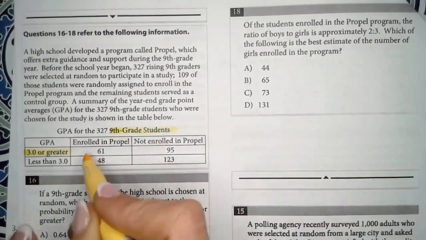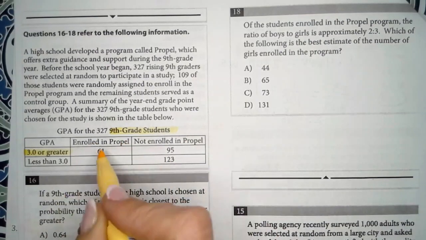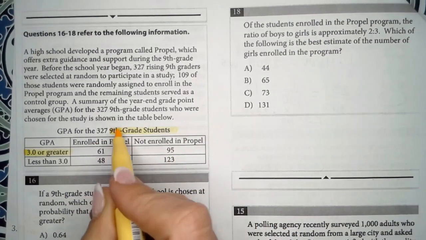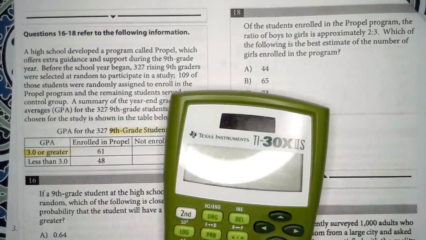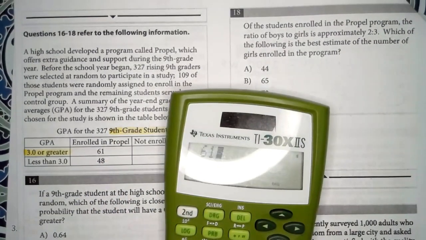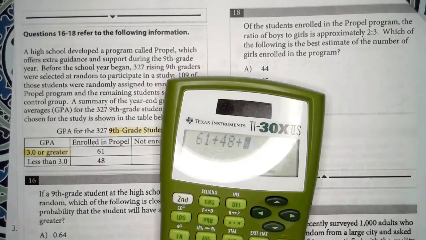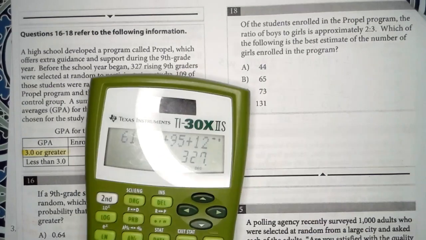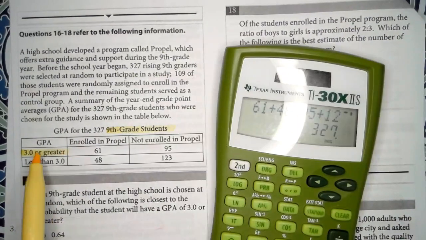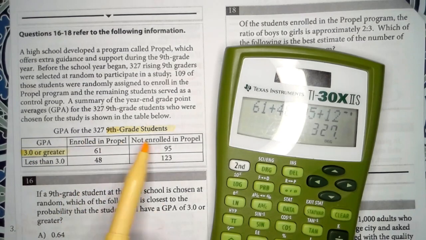How can I figure out how many kids go to the school? Add all of it. Well, how many ninth graders go to the school, right? If I add all of it, sure. Could you do that? Absolutely. What do we get? 61 plus 48 plus 95 plus 123 equals. Now, why would you add all four of them together? Well, these are kids with higher GPA, lower GPA, enrolled in Propel and not in Propel. But these are all ninth graders.